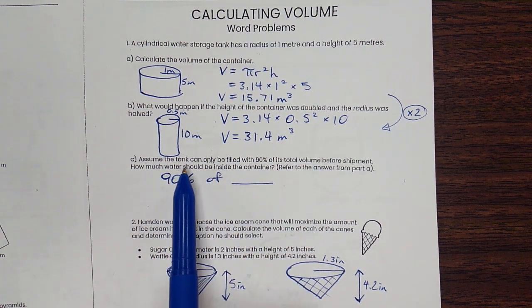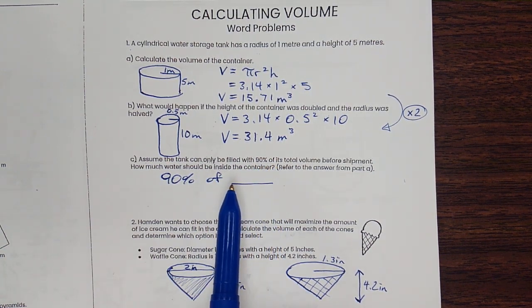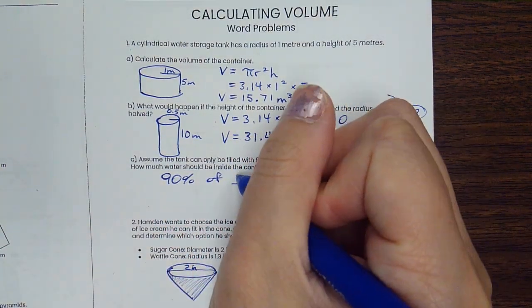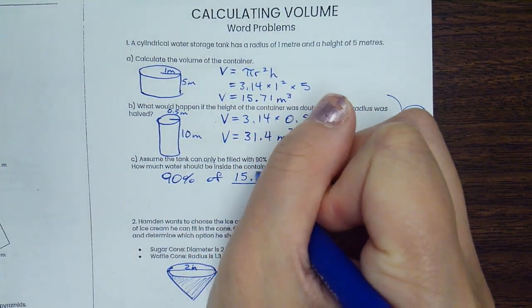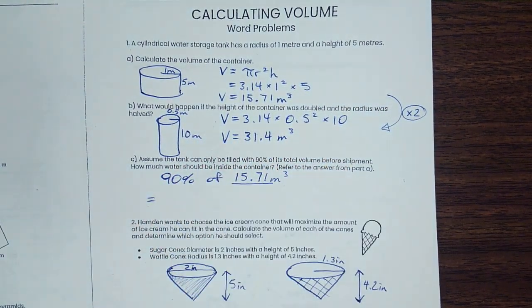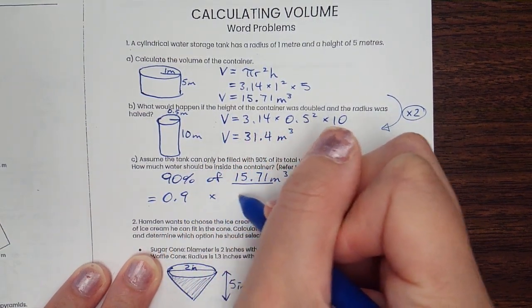Okay. So this one, let's say it can only fill 90% of the whole cylinder. Use your answer from part A. So 90% of 15.71 meters cubed. When you times it, 90%, 0.9 of means times.